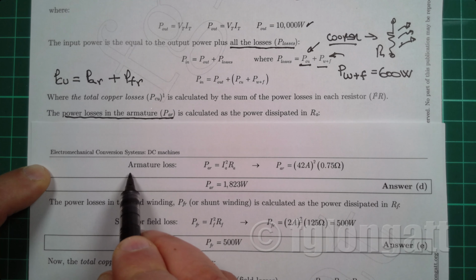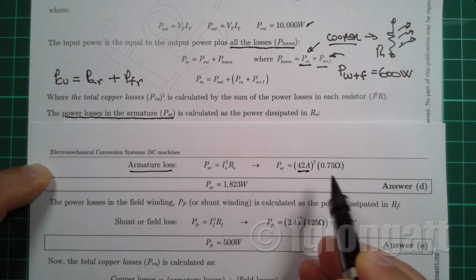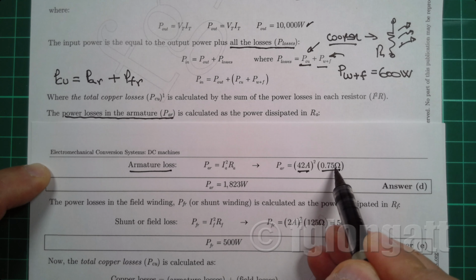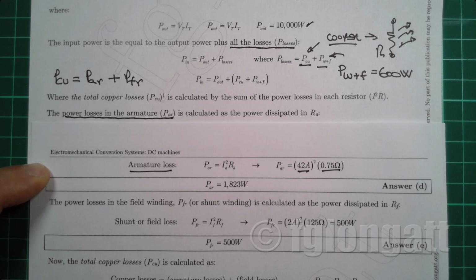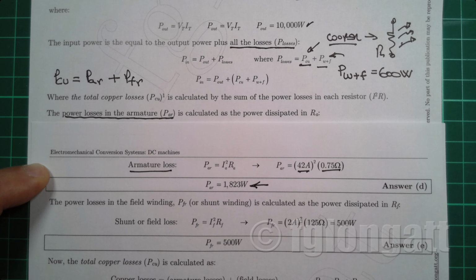In other words, the armature loss is basically the square value of the current, 42, that we already calculated, times the armature resistance, that is 0.75. So this number, 1,323 watts, represents the power losses at the armature. In this case, we're talking about the copper losses at the armature, okay? Copper losses, and we use the letters Cu for representation.